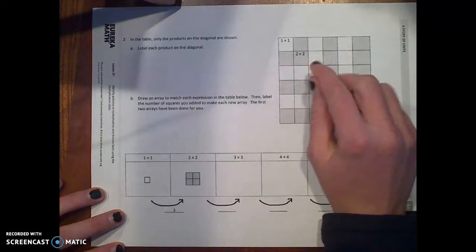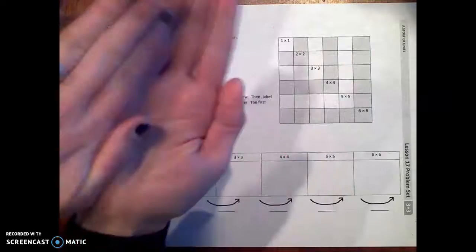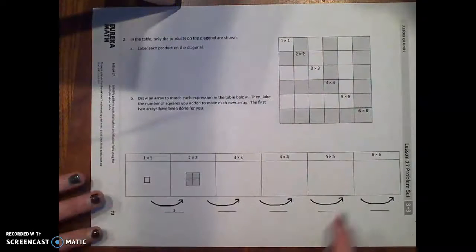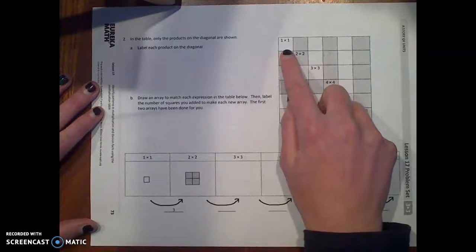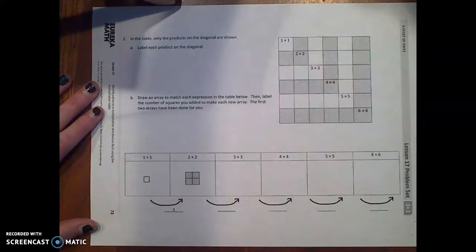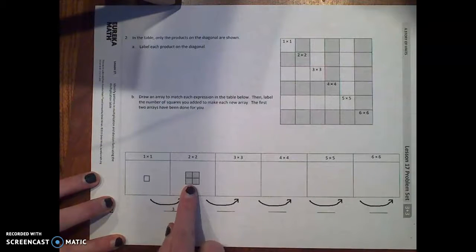Okay, now we're kind of imagining that these are built on top of each other. So I've got 2 times 2 right here, and 1 times 1 is kind of hiding one little square from that. That's how I'm envisioning this. Now, if I look back down here, I see that I have 1 square, and then I went to 4. How many squares did I add to make my 2 times 2 product? I added 3 squares. I had 1, now I have 4, I added 3.